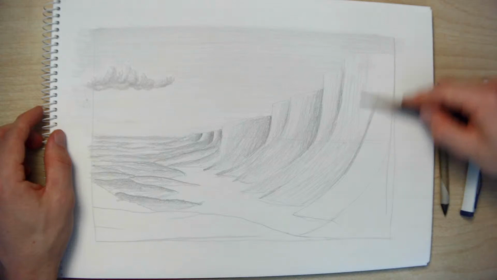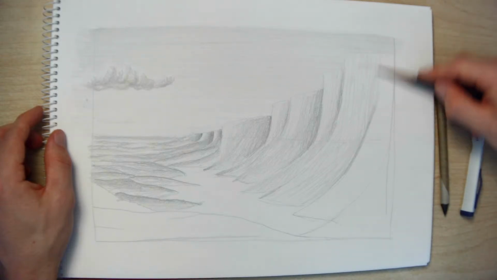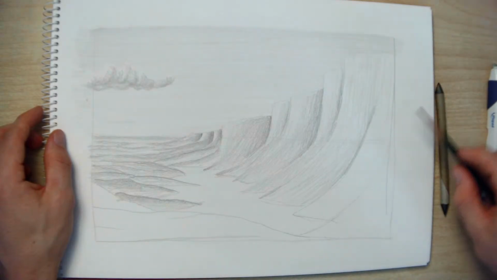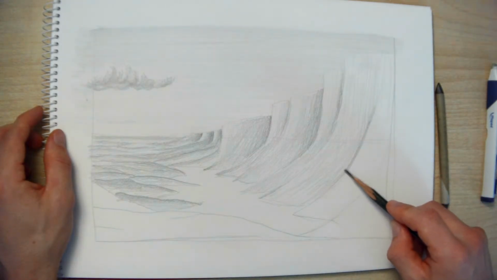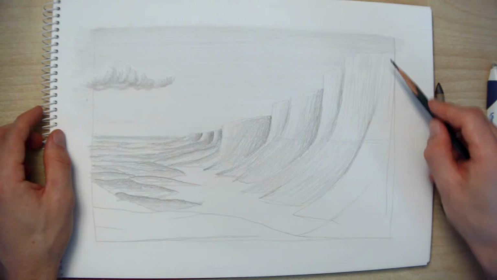Right up to the very top. Now we've got this crease or recess that doesn't go all the way up.